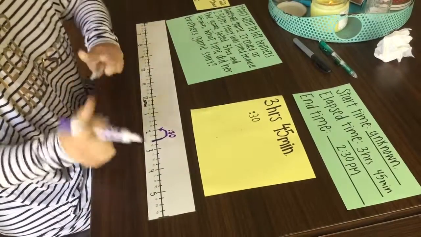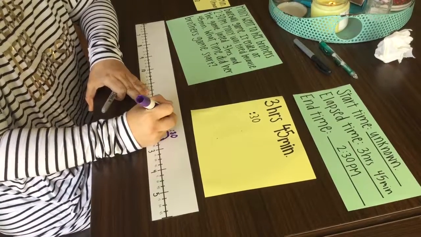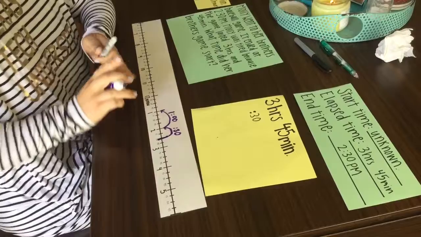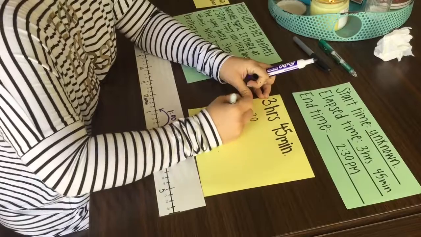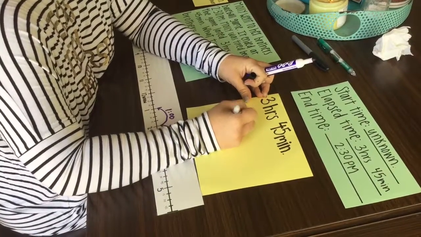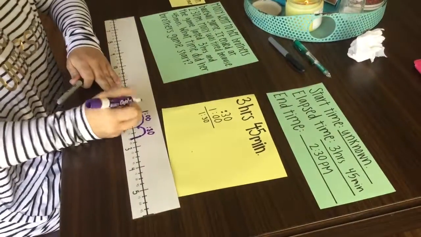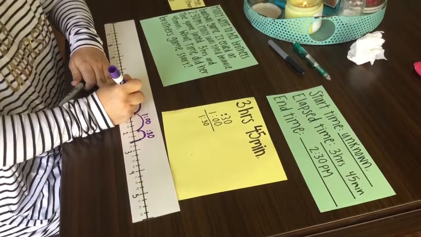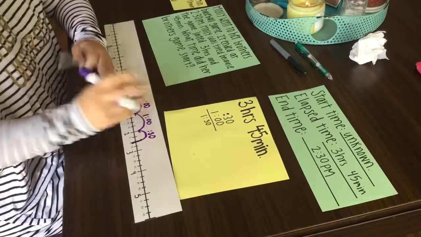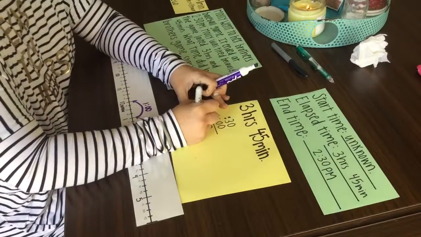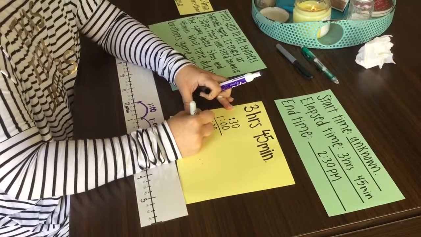The next jump we're going to make is going to be an hour to get us to 1 o'clock. So 1 hour. We can track it over here. So far we've jumped 1 hour and 30 minutes, and we need to jump 3 hours and 45 minutes because our elapsed time is 3 hours and 45 minutes. The next jump we're going to make is another hour jump to get us to our noon mark. So 1 hour. So now we've jumped 2 hours and 30 minutes.